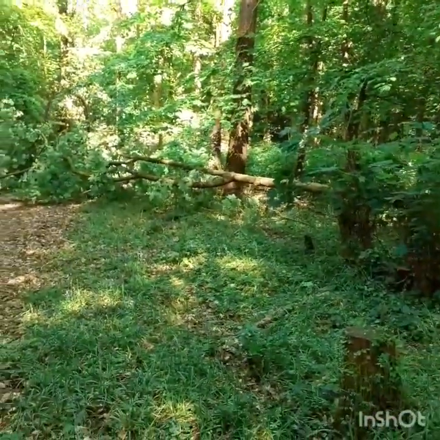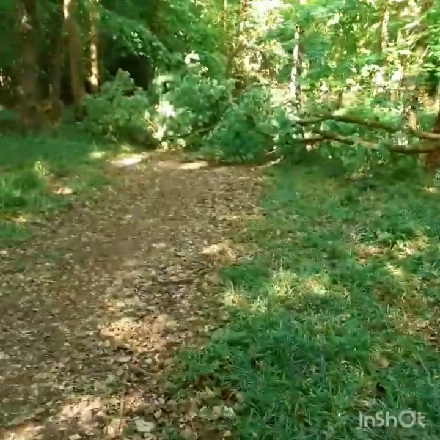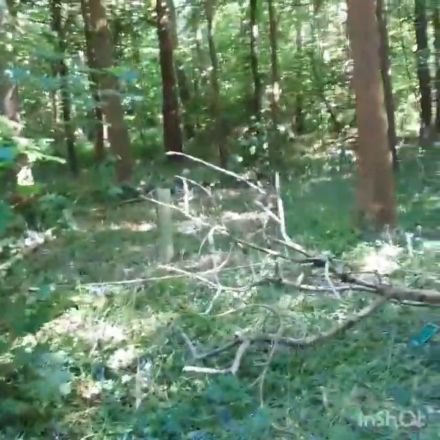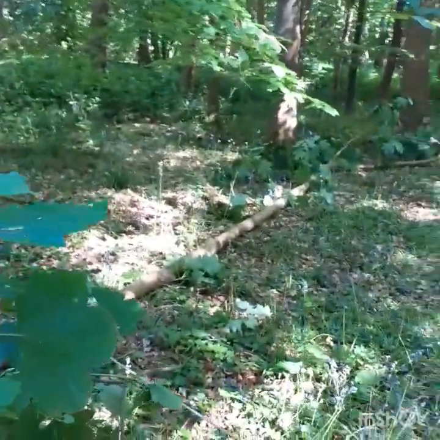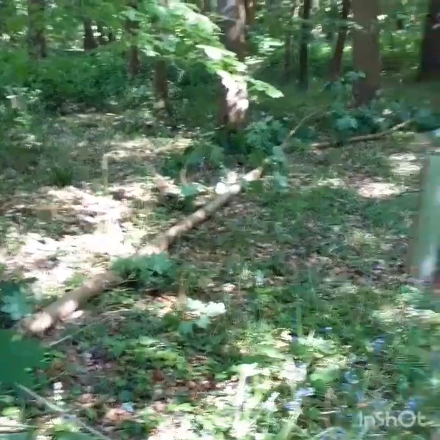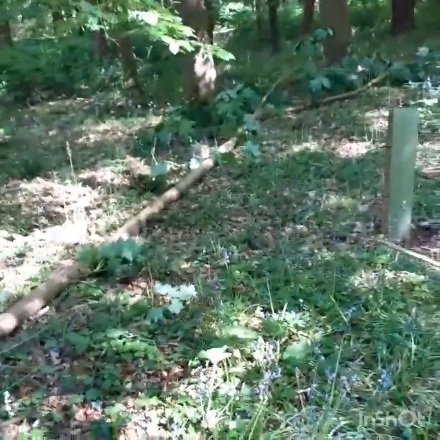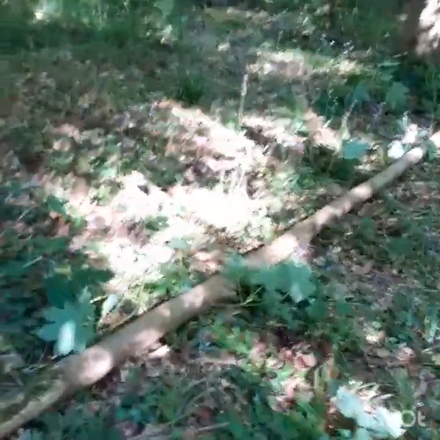Okay, so to get that one down, I took off the smaller one at the back, because that was just slightly in the way. So I dropped this one first, just to give me the room to safely fell the slightly larger stem.